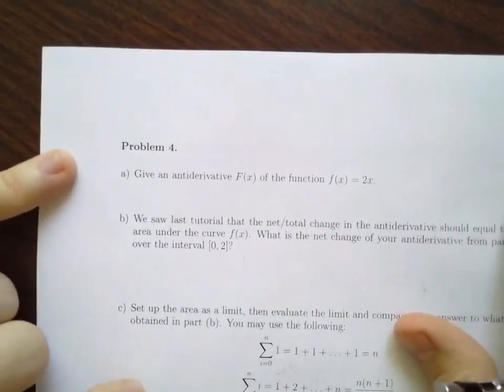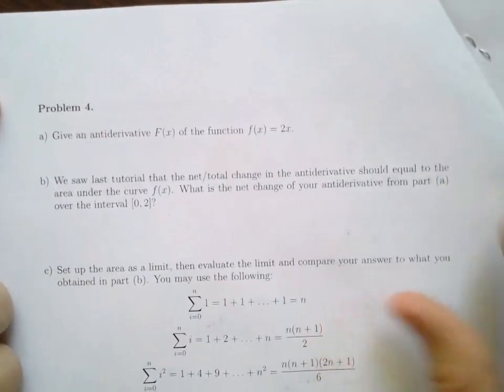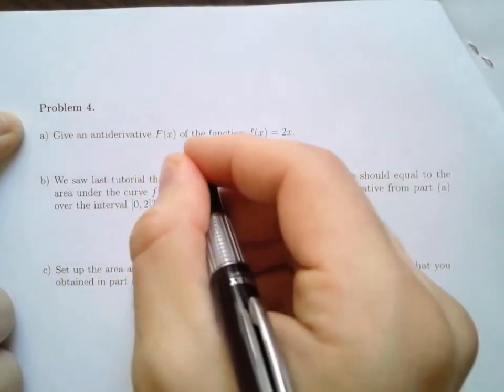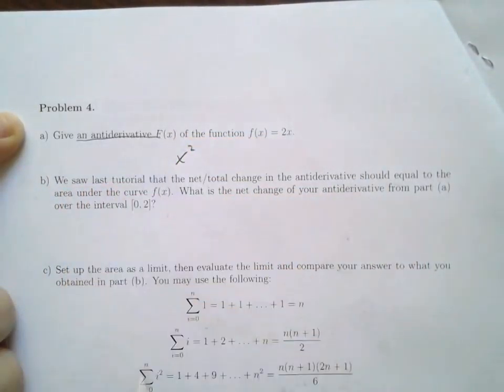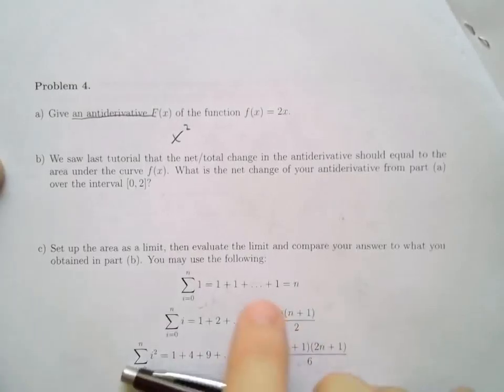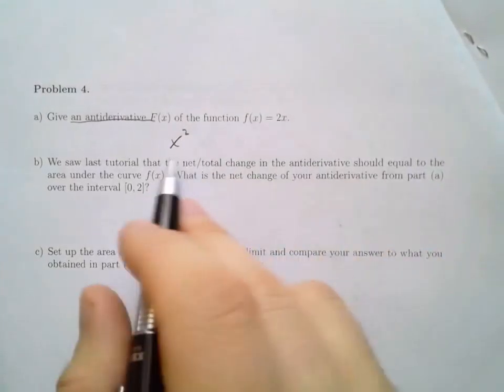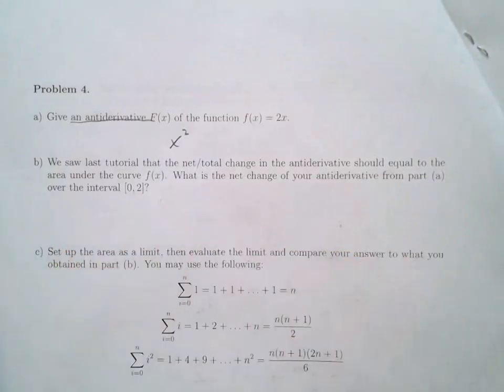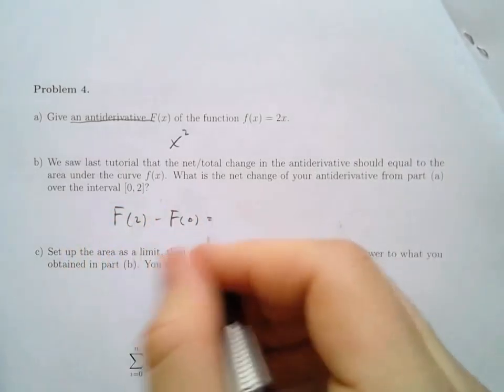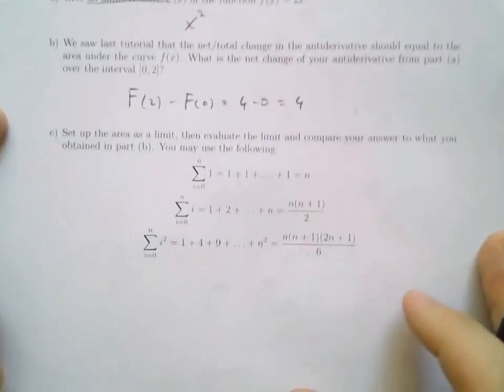Now on the last page, we're given f of x equals 2x, and we're asked to find an antiderivative of that, which is just x squared. I'm going to pick the simplest one since it doesn't specify which one. Remember in one of the tutorials, I did an example with the velocity and position function, and we saw that the net change in the antiderivative should equal the area under the curve of f. So the net change on the interval 0 to 2 is F of 2 minus F of 0, so 2 squared, that's 4, minus 0, a net change of 4.